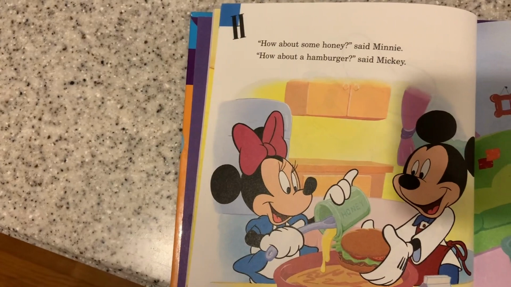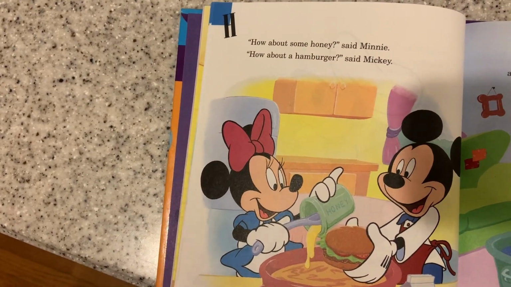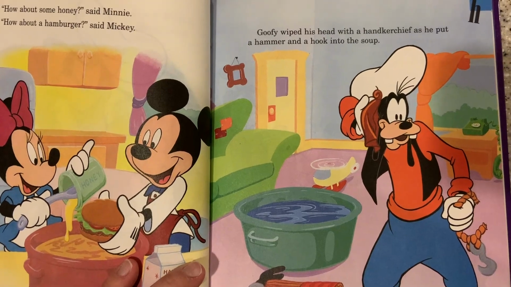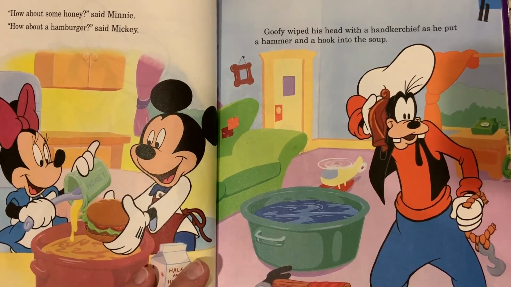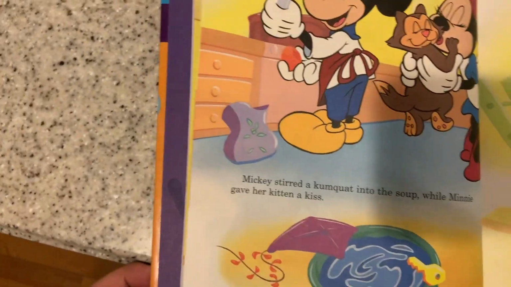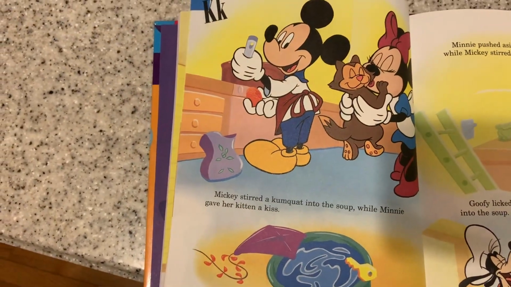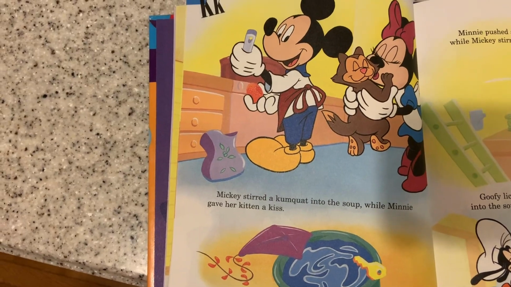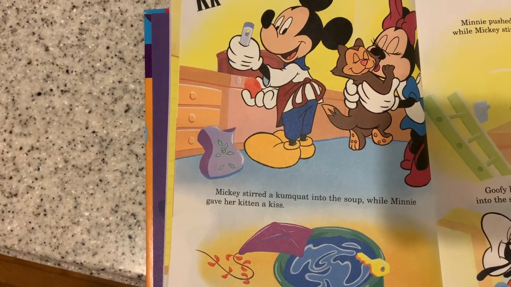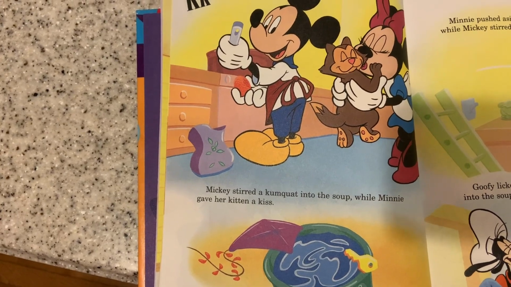"How about some honey?" said Minnie. "How about a hamburger?" said Mickey. Goofy wiped his head with a handkerchief as he put a hammer and a hook into the soup. Mickey stirred a kumquat into the soup while Minnie gave her kitten a kiss. Goofy added a key and a kite.